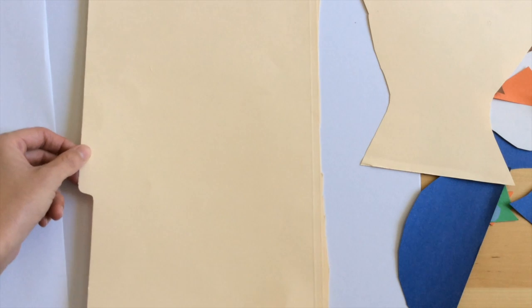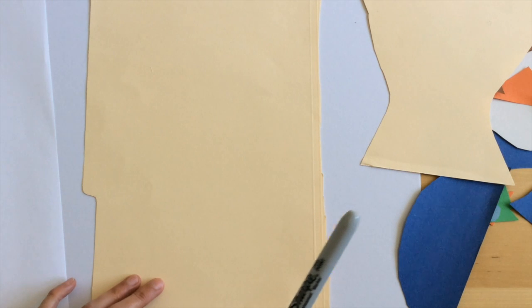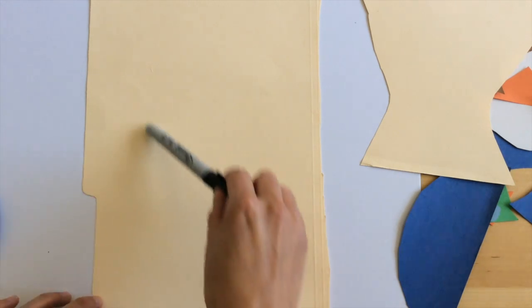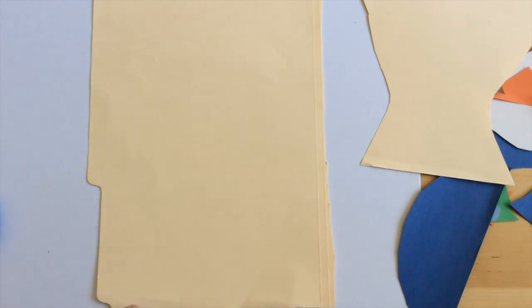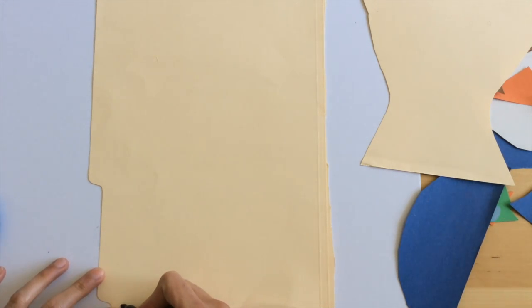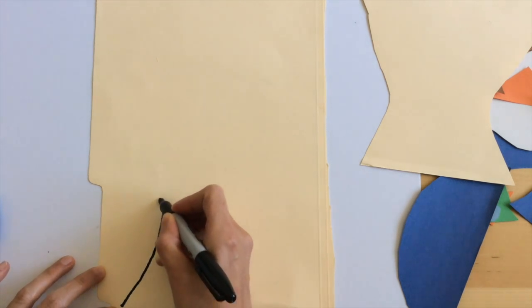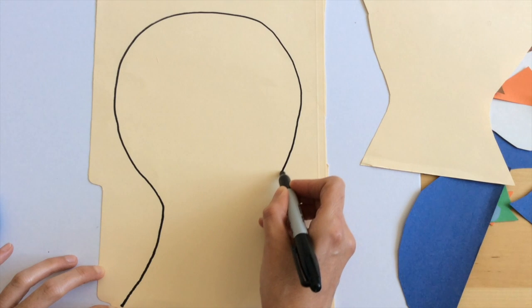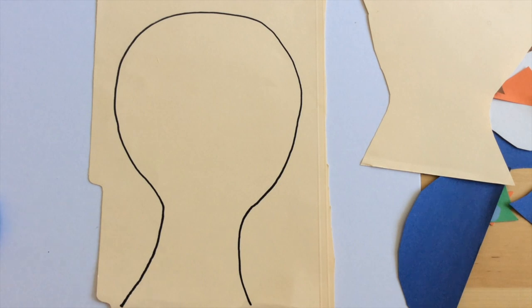All right. So you're also going to need a marker. If you feel comfortable enough without drawing this out first, you can cut the shape yourself. I'm just going to do a simple drawing to show you how to get started. So we'll start down in the neck area, and I'm going to go out and make a round head, and then go back in for the neck. You got it?